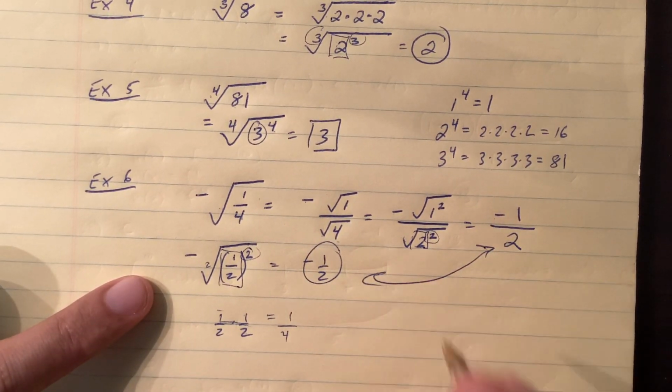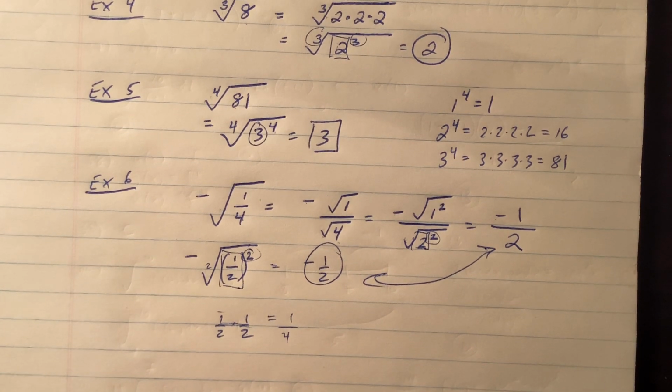All right. So that's a short little intro to the square root, cube root, any type of roots and simplifying.